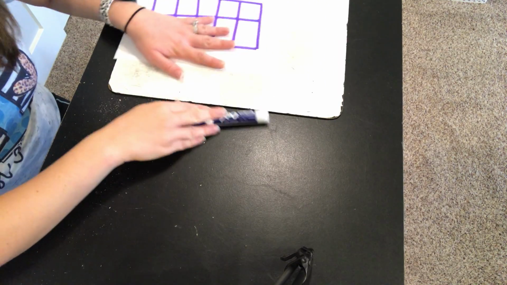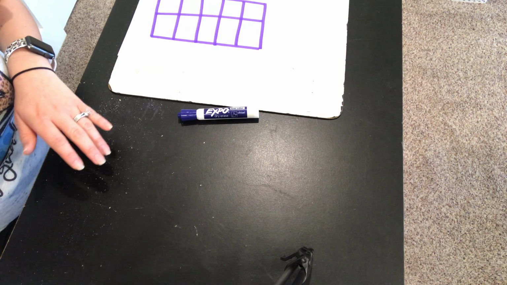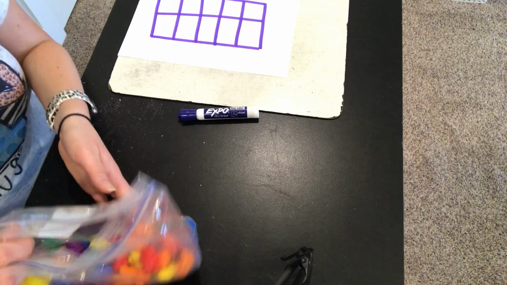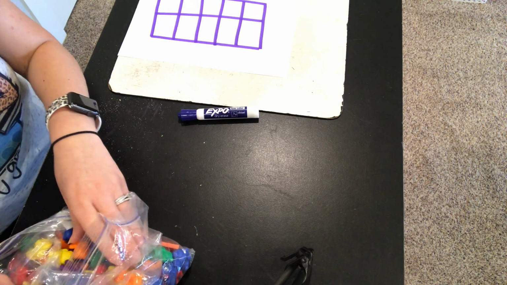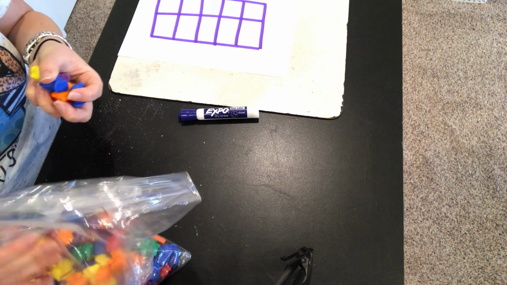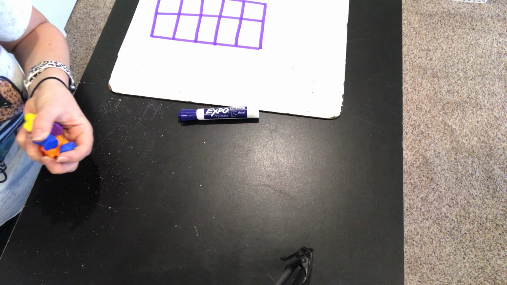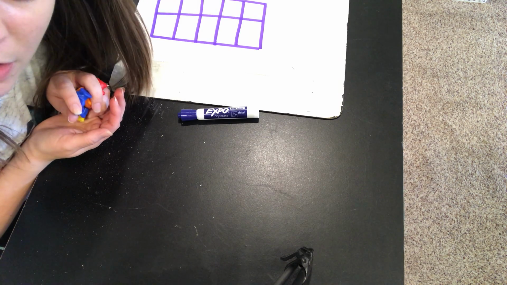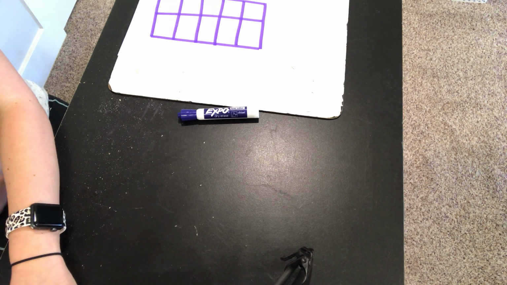Okay, I have my 10 frame today still, and I also have a dry erase board. Today I think we'll build with bears. We may build with some other manipulatives too. Okay, so let's start by representing, and by the way, represent just means to show, okay? So let's start by showing or representing the number 3.